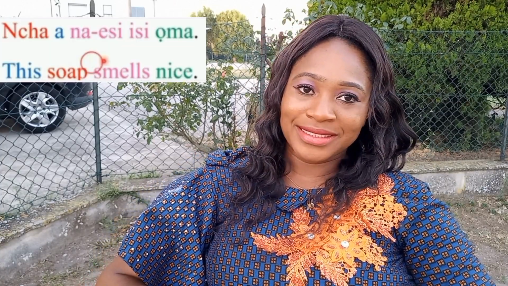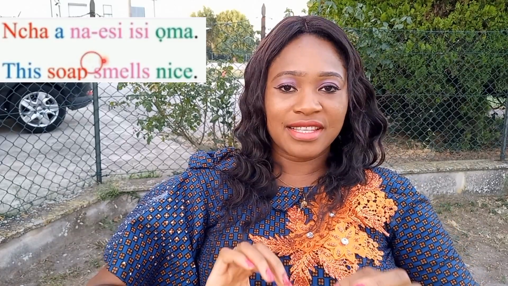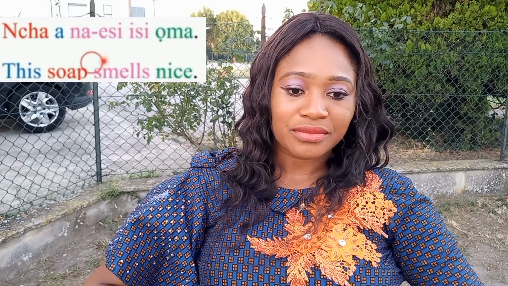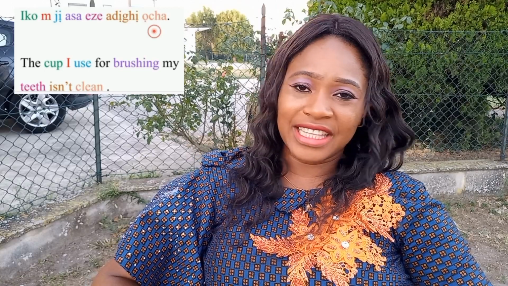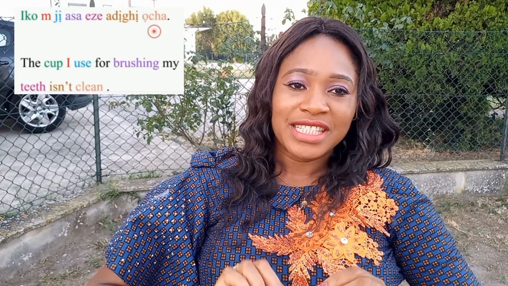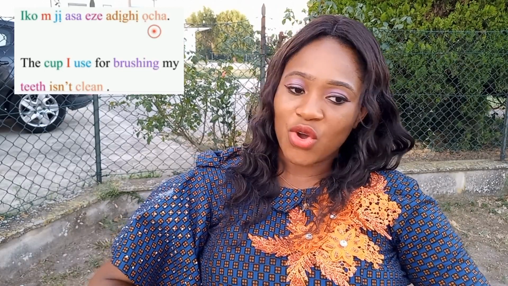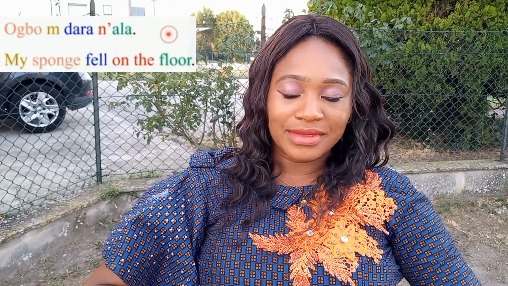Ọ na-awụ ahụ kwa ụbọchị. Ncha a na-esi isi ọma. Iko m ji asa eze adịghị ọcha. Ogbo m dara n'ala. My sponge fell on the ground.